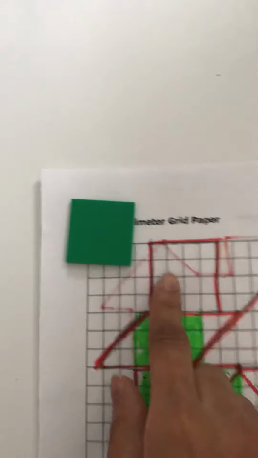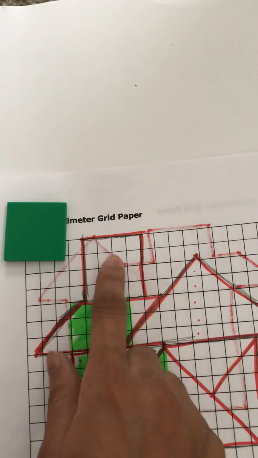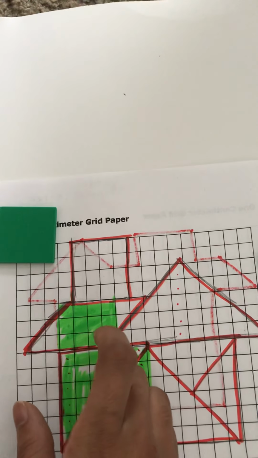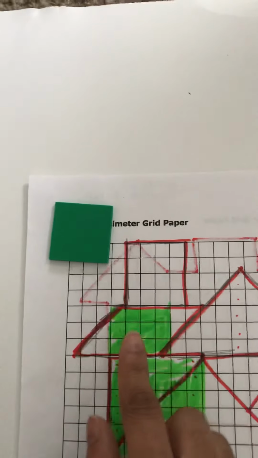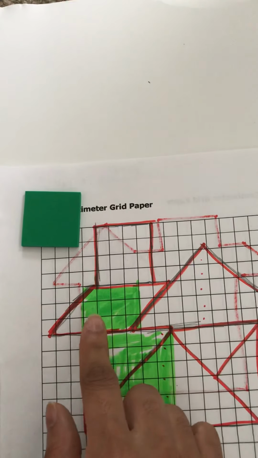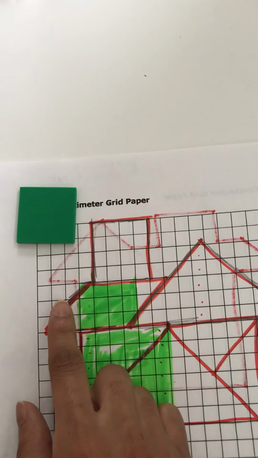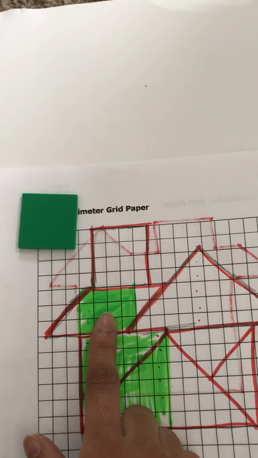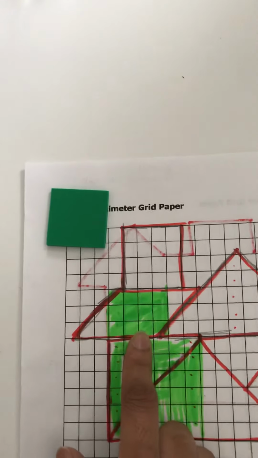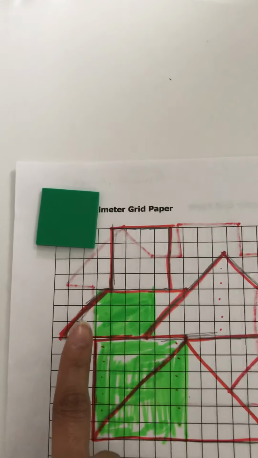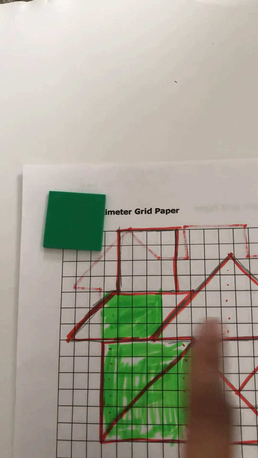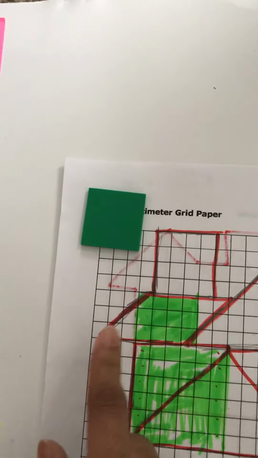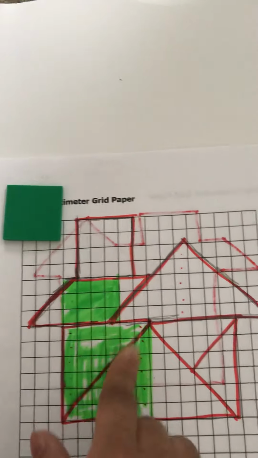For this square, I left it alone as a square, and for the area, which is length times width, I got 4 times 4, which is 16. For this parallelogram, I turned it into a square and 2 triangles. For the square, I got 3 times 4, which is 12. For the triangle, I got 1/2 times the base times the height, which is 1/2 times 2 times 1, which gave me an answer of 1. So these 2 triangles equal 1.